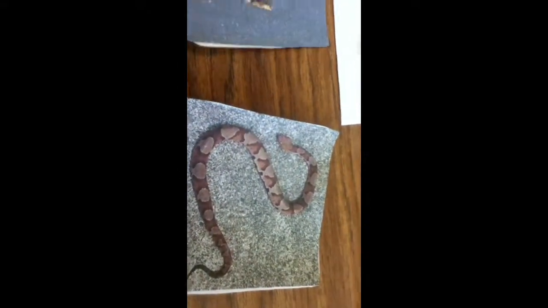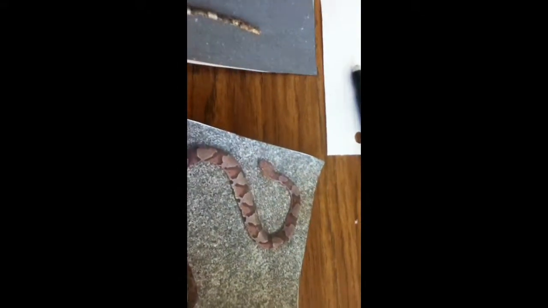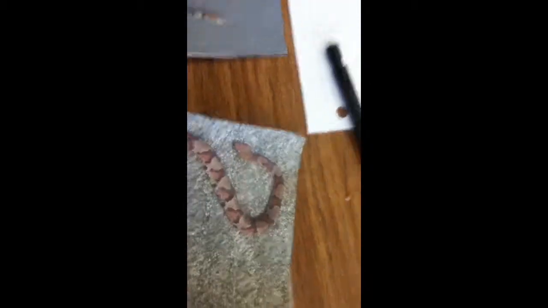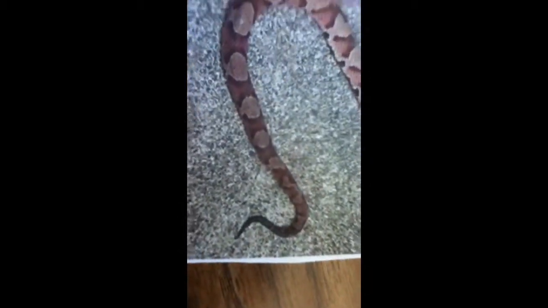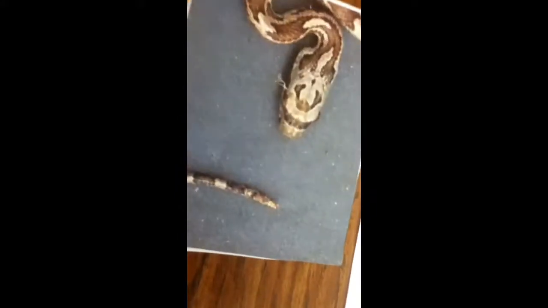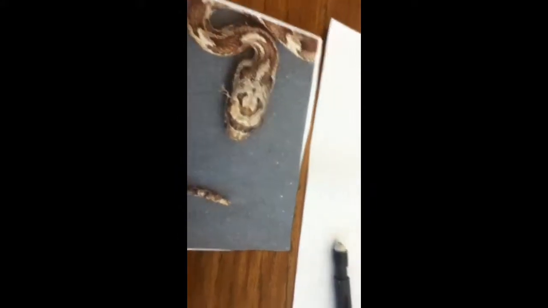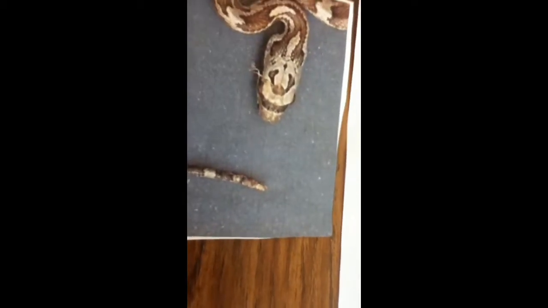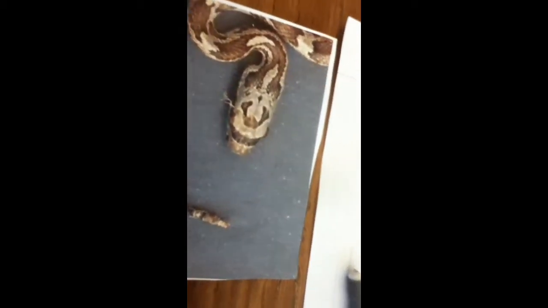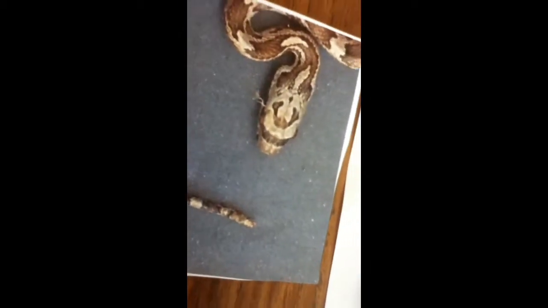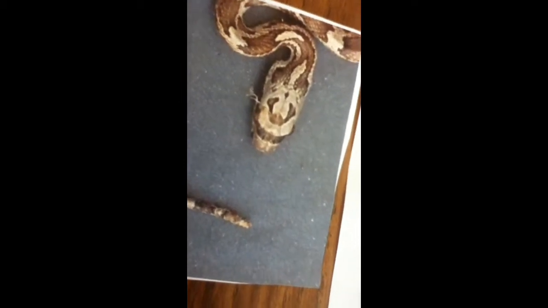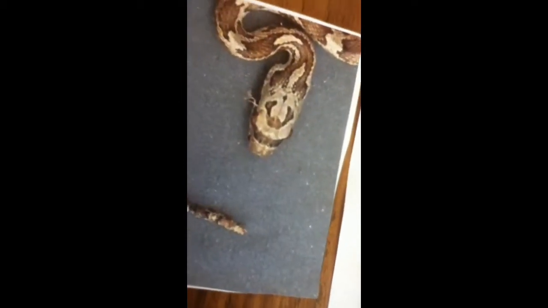Over long periods of time, the DNA sequence in the snake changed. It came from a snake with a tail to a snake with a rattle. This evolution happened in the DNA, and this snake adapted to its environment, so it has a rattle to warn its predators from eating it.